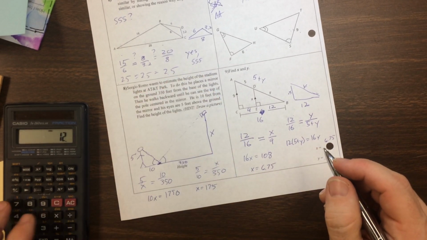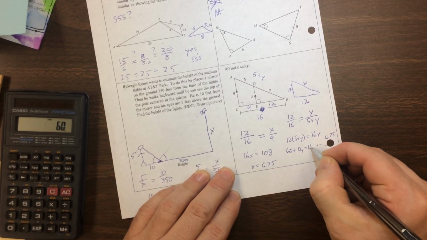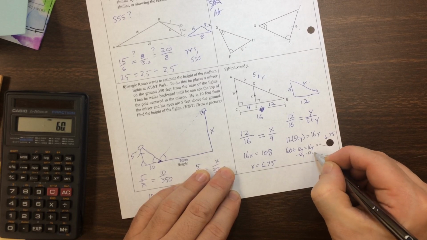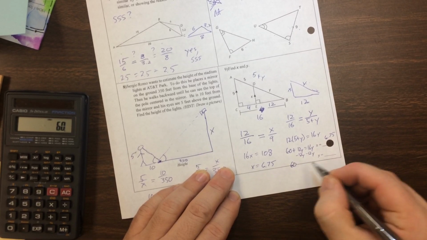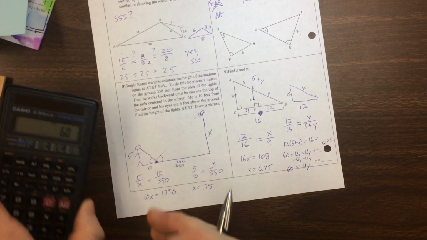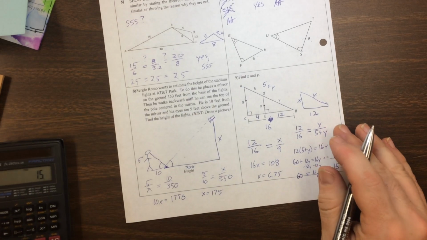So 12 times 5 is 60, so I have 60 plus 12y equals 16y. Subtract 12y from both sides, and I get 4y equals 60. So y is 60 divided by 4, which is 15.